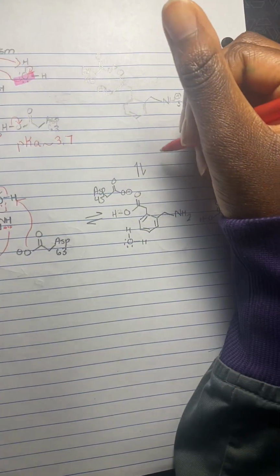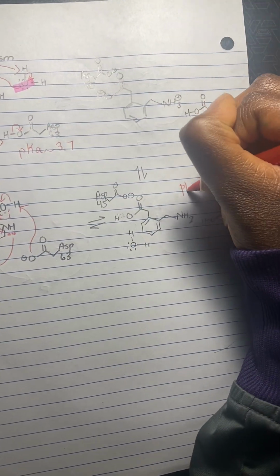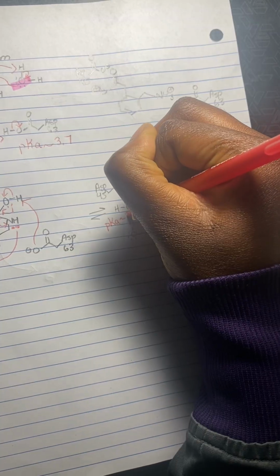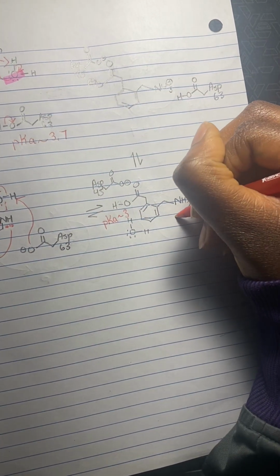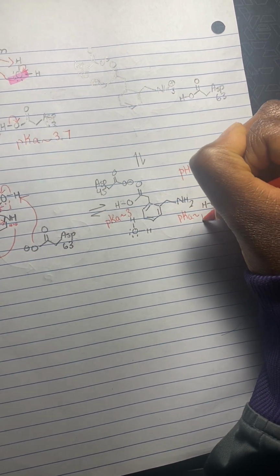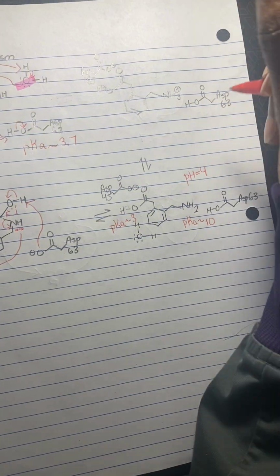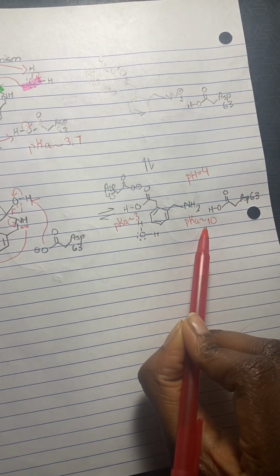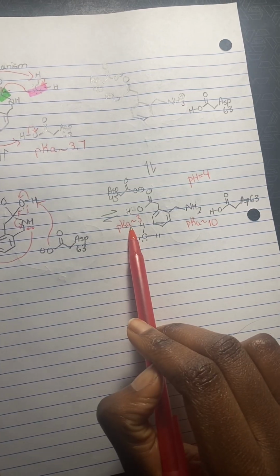Okay, and because we know our reaction operates at a pH of 4, carboxylic acids have a pKa of around 3, amines have a pKa of around 10. At pH of 4, amines will likely want to be protonated. Carboxylic acids will likely want to be deprotonated.